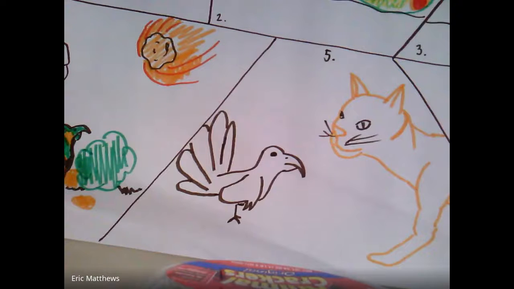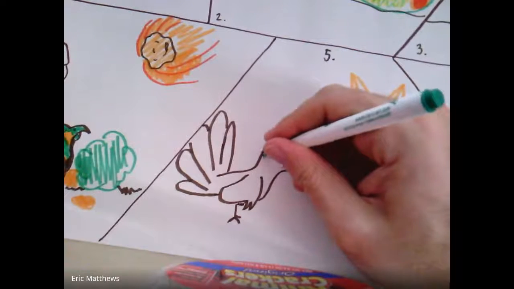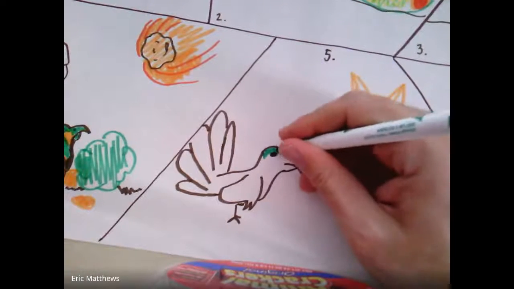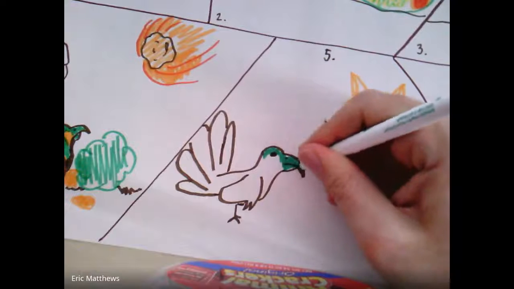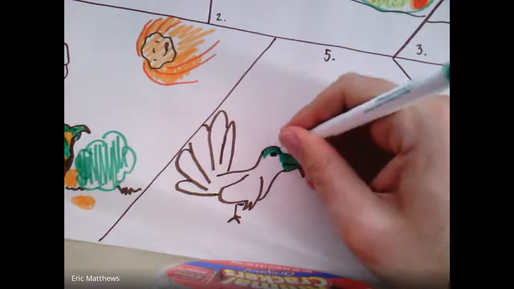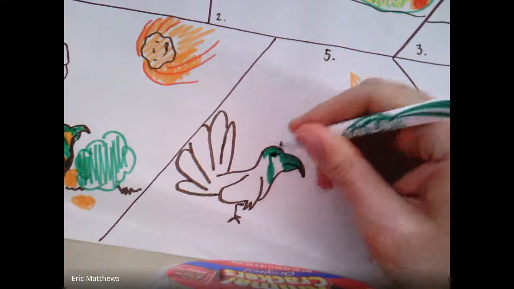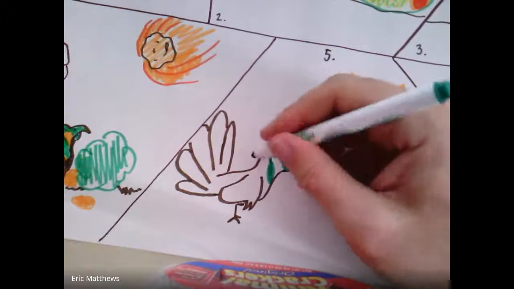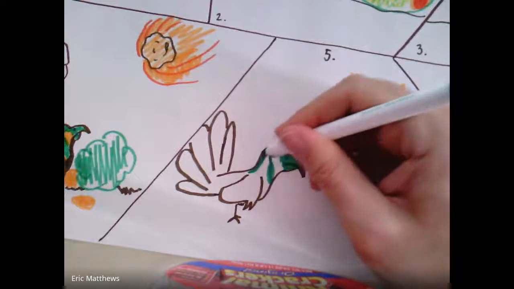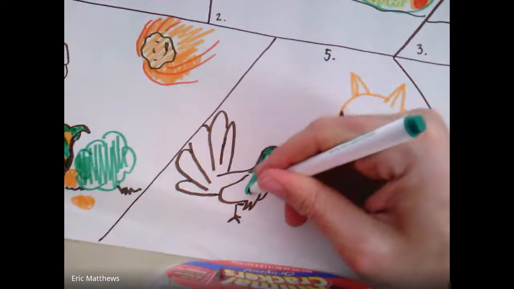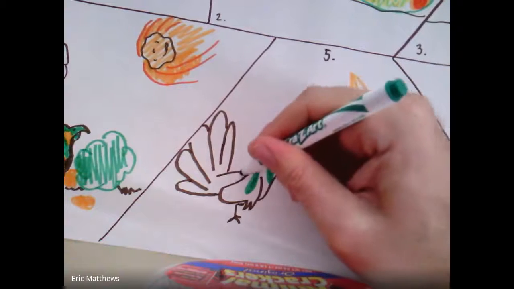All right, so first, let's get the colors. He was green all over his head and his beak, with those leaf designs. Should they be the exact same? Not necessarily. Don't worry about it if they get adjusted a little bit. This continues all the way down his back.